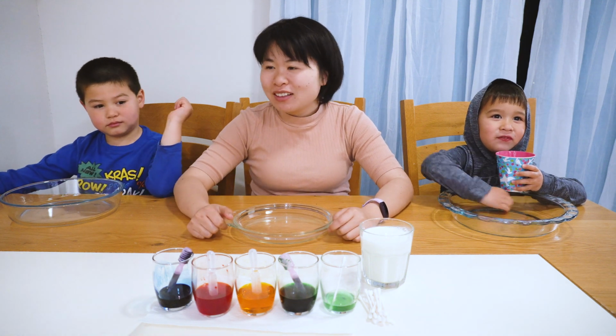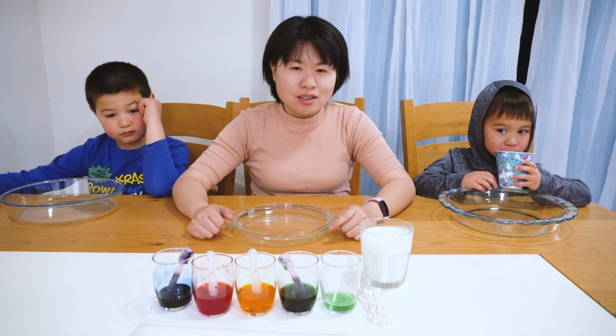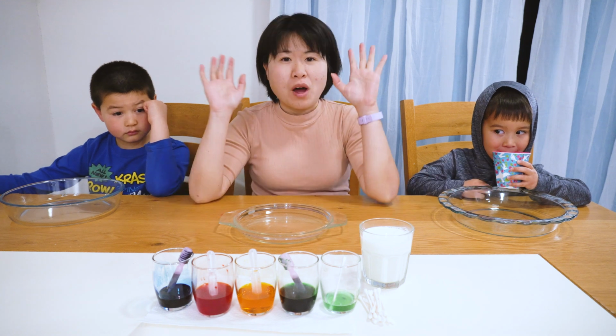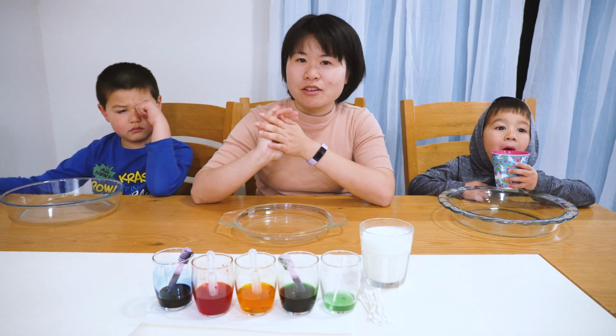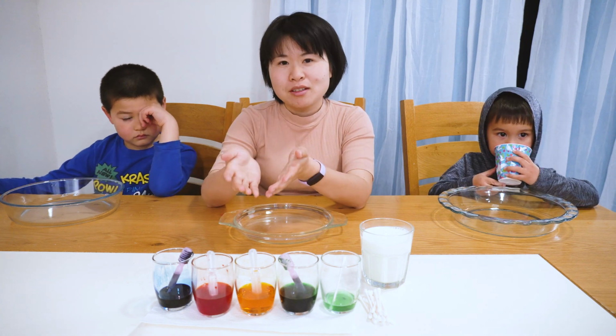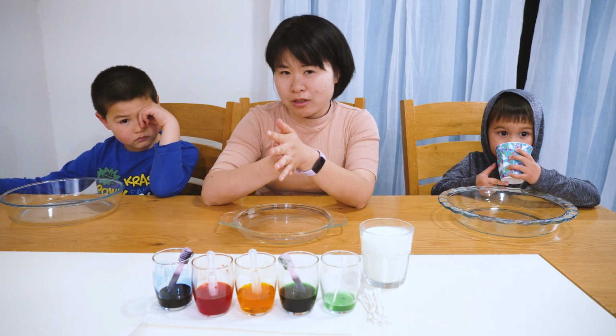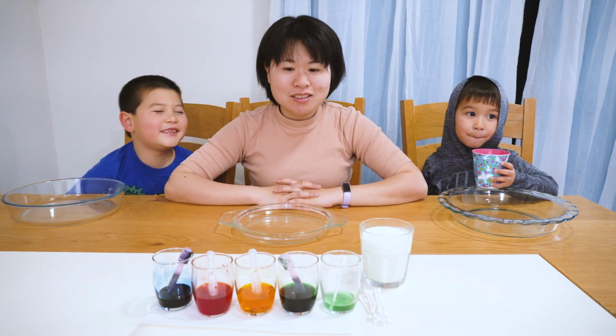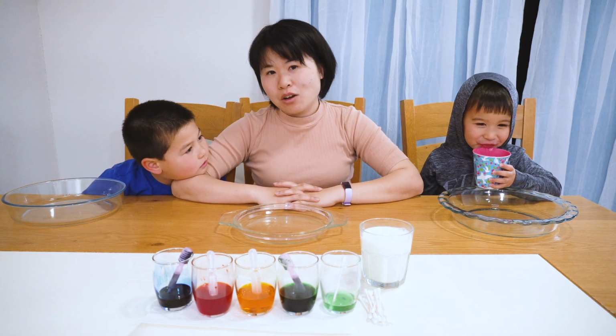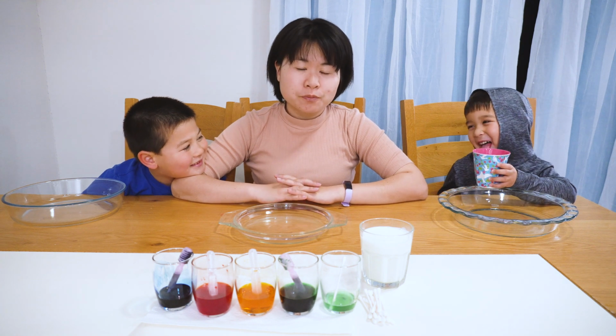Hi everyone! Today we're going to do an experiment to understand why we need to wash our hands. Sometimes you might feel your hands are very greasy and oily. Putting them in running water won't help us. We have to have a drop of soap. In today's experiment, we're going to demonstrate how soap interacts with oil.